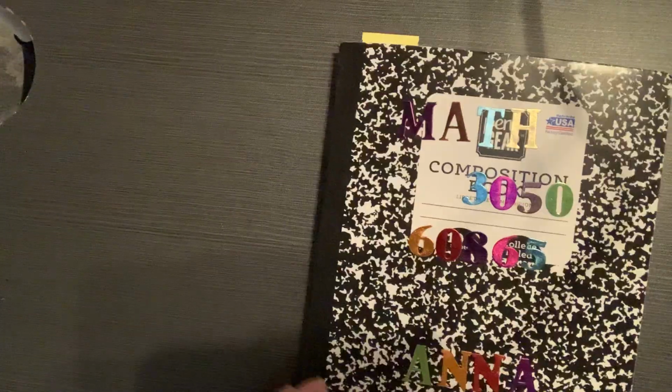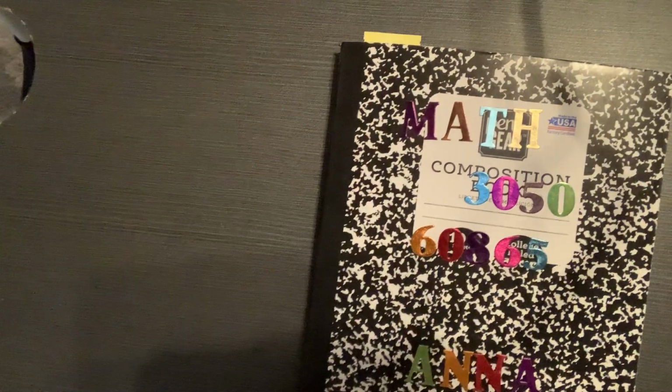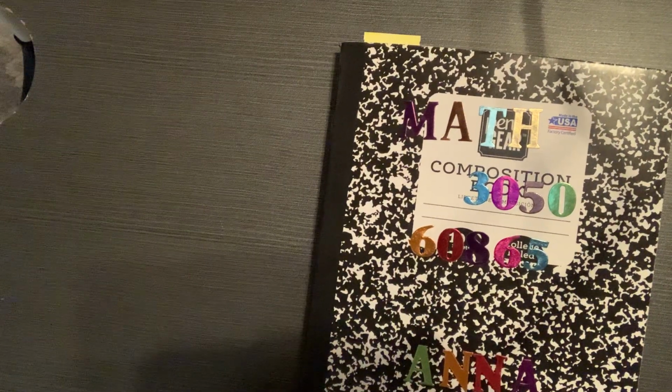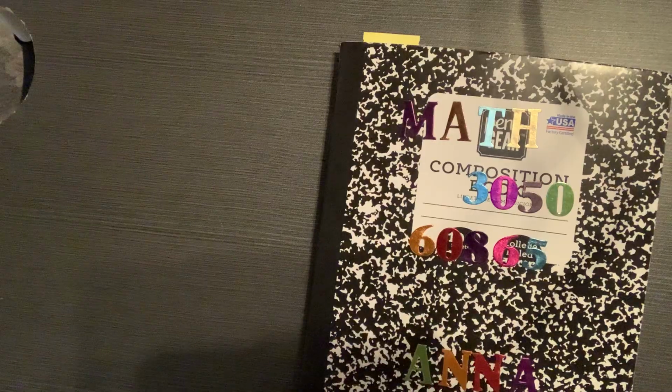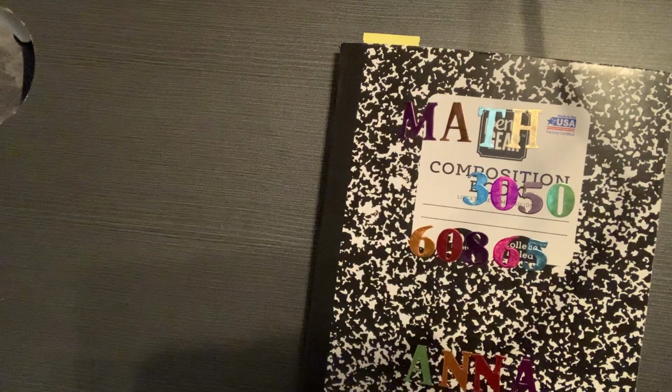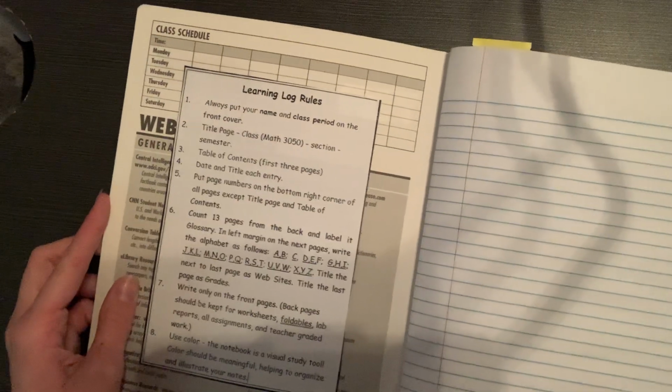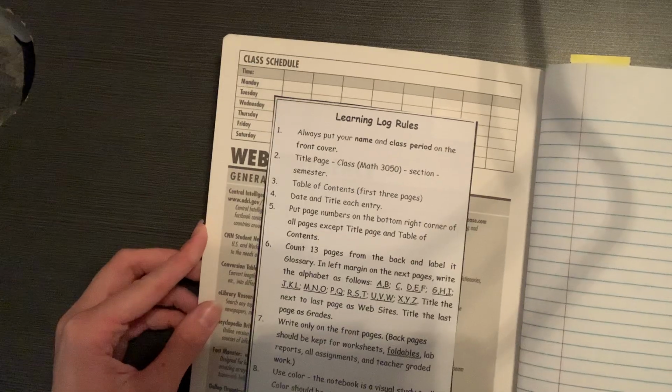Okay, this is my learning log for Math 3050 60865 with Professor Smart. My name is Anna Spence, and I have it labeled here at the bottom. So on the first page, I have the learning log rules.